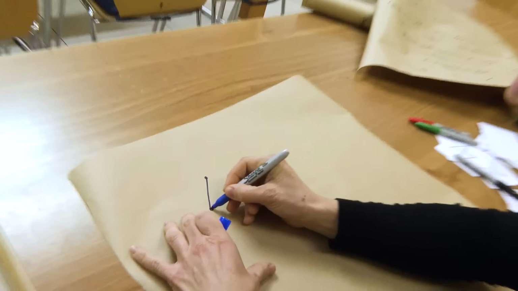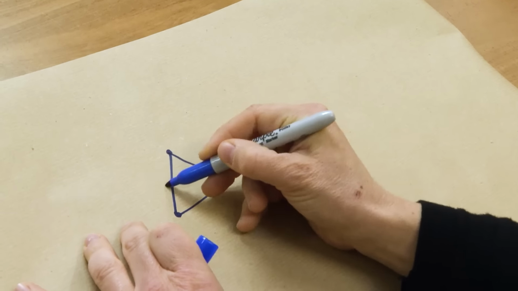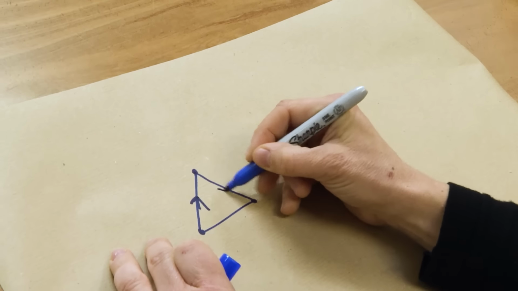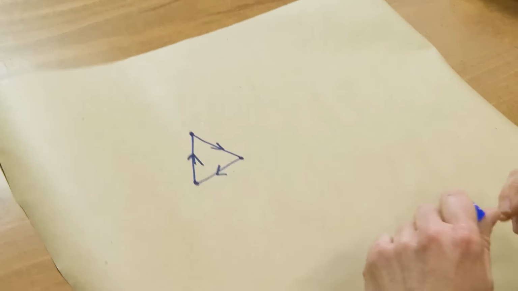Do you know oriented graphs? I've heard the term, but do you want another piece of paper? Yes, please. An oriented graph is if I take my basic triangle, for example, and I put orientation on my edges. Ah, right. Well, this is an oriented graph.